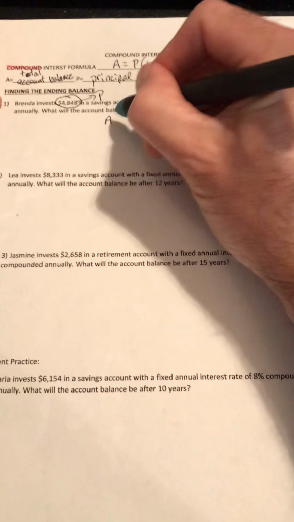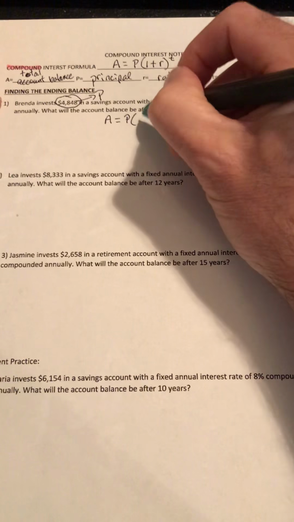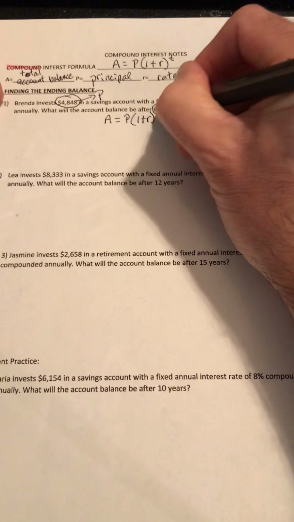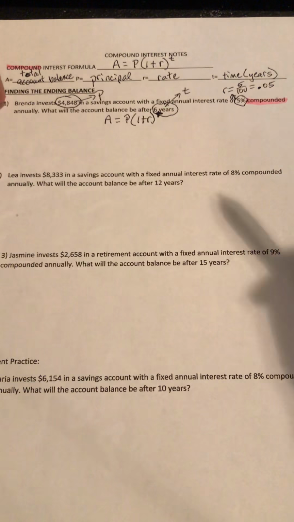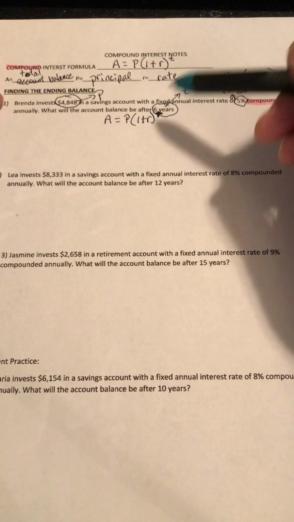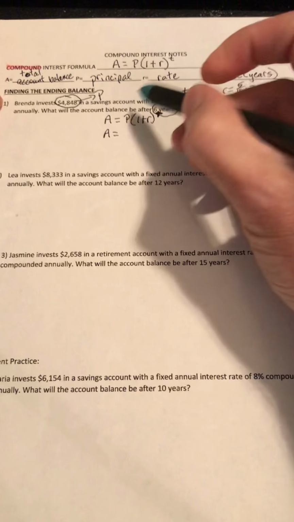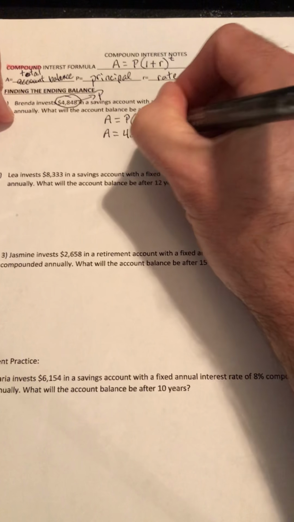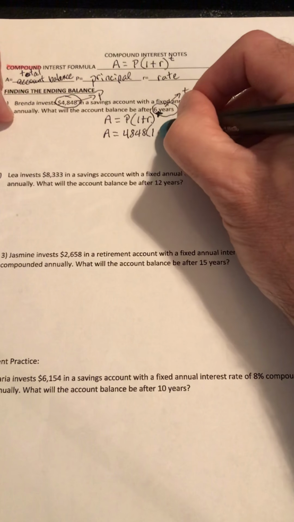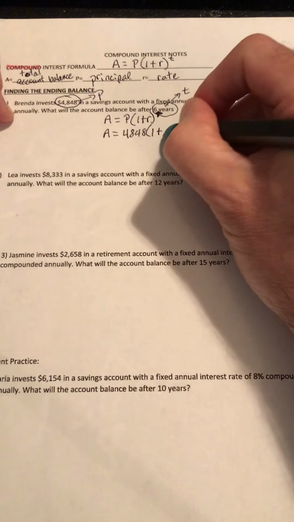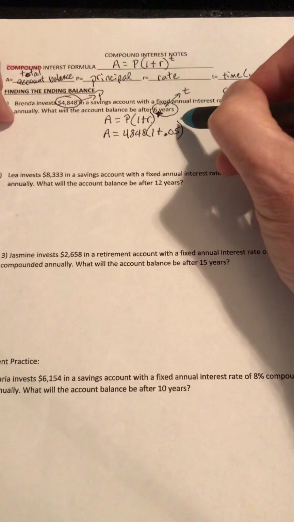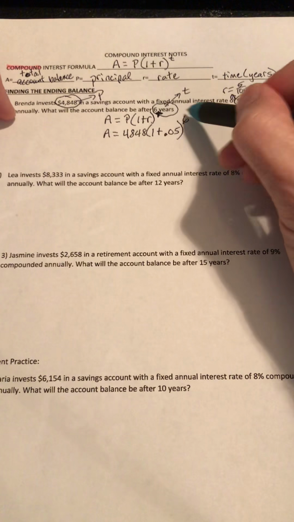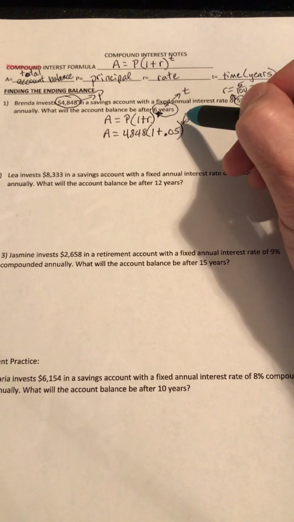Just write down our formula. A equals P times the sum of 1 plus R to the T power. Sorry, I messed up where I wrote that a little bit. And now we just substitute our values into our variables. All right, so our principal, our P here, was 4,848. We're going to multiply that by 1 plus R, which is now 0.05. And then our exponent T is 6. Remember that we're going to raise this to an exponent. Make sure you're not just multiplying by 6.